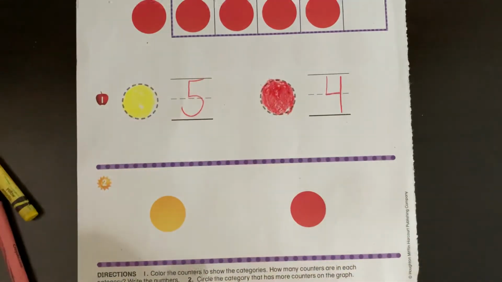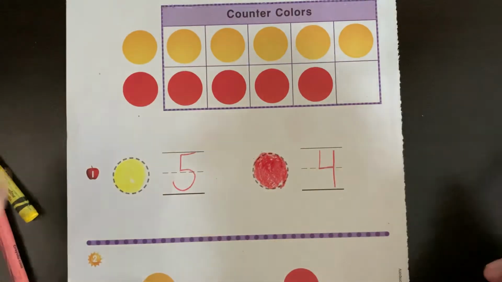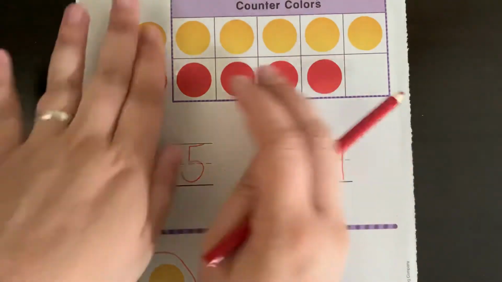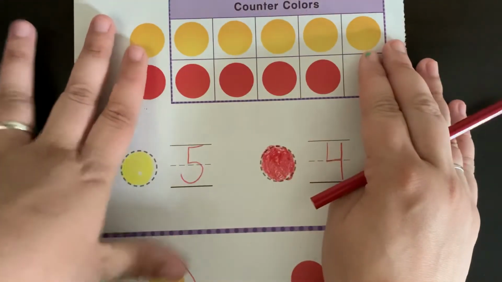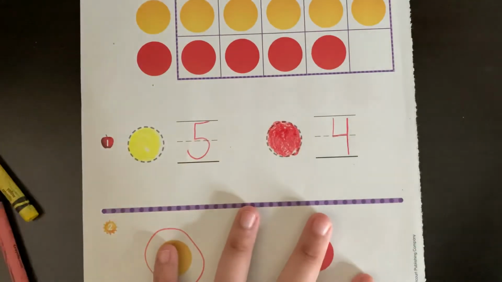Then it says circle the category that has more counters on the graph. So which has more, yellow or red? Yeah, the yellow. We can tell just from looking. We can see that the yellow has more, but we also know that 5 is greater than 4. Okay.